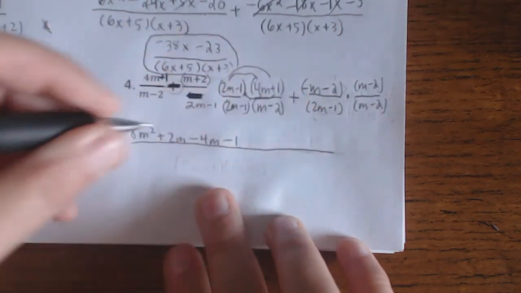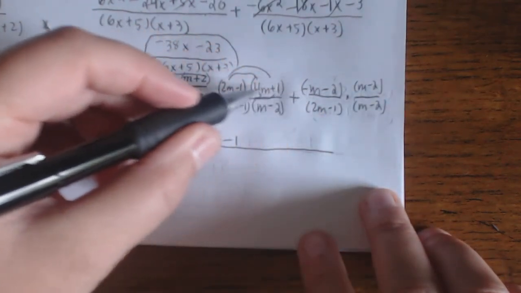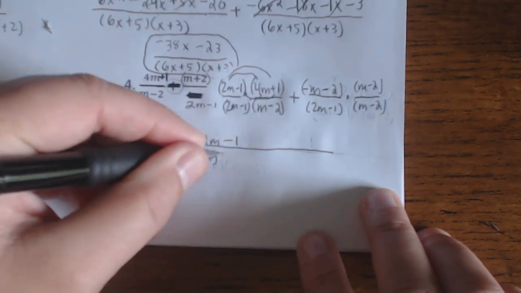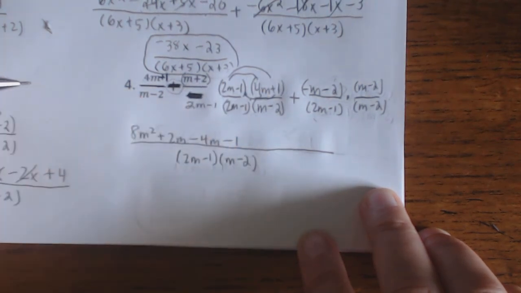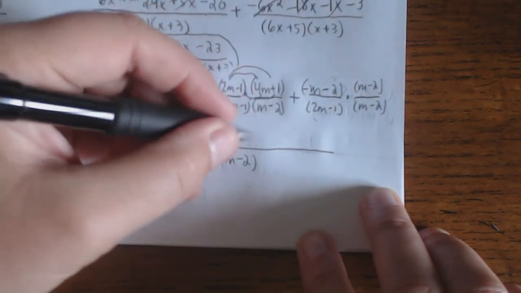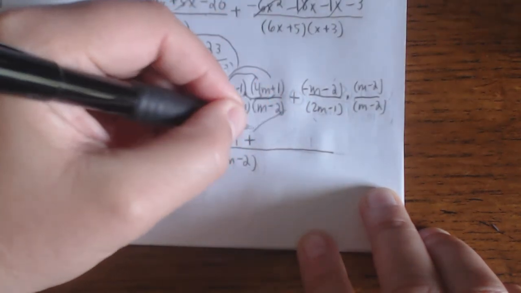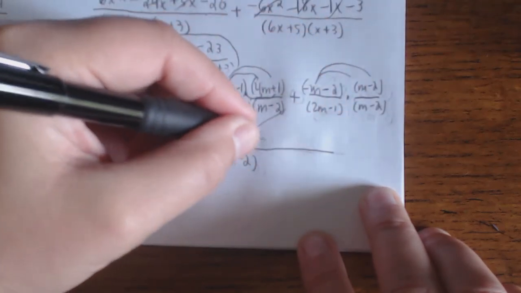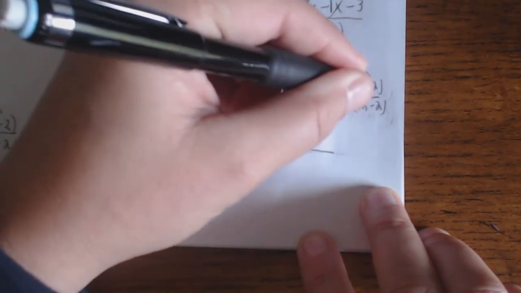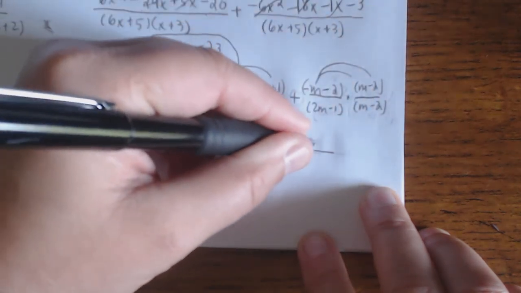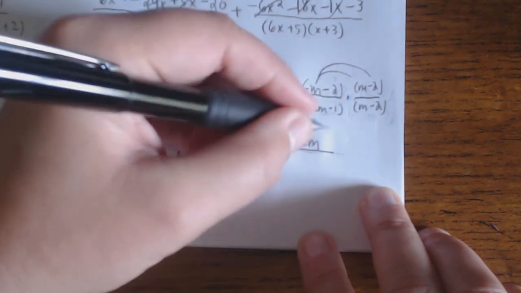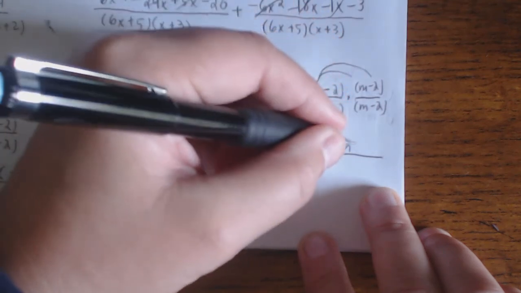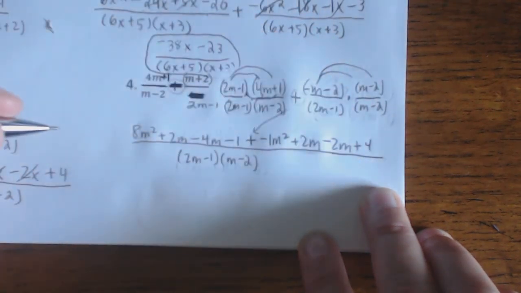And at this point I'm going to go ahead and do a shortcut. We know we're going to add like terms in the numerator, and we're not going to multiply out the denominator's least common denominator, so I'll just go ahead and save a step. So I FOILed this out. This plus goes right here, and then careful with your negatives. Negative m times m is negative 1m squared. Negative m times negative 2 is positive 2m. Negative 2 times positive m is negative 2m. And negative 2 times negative 2 is positive 4.